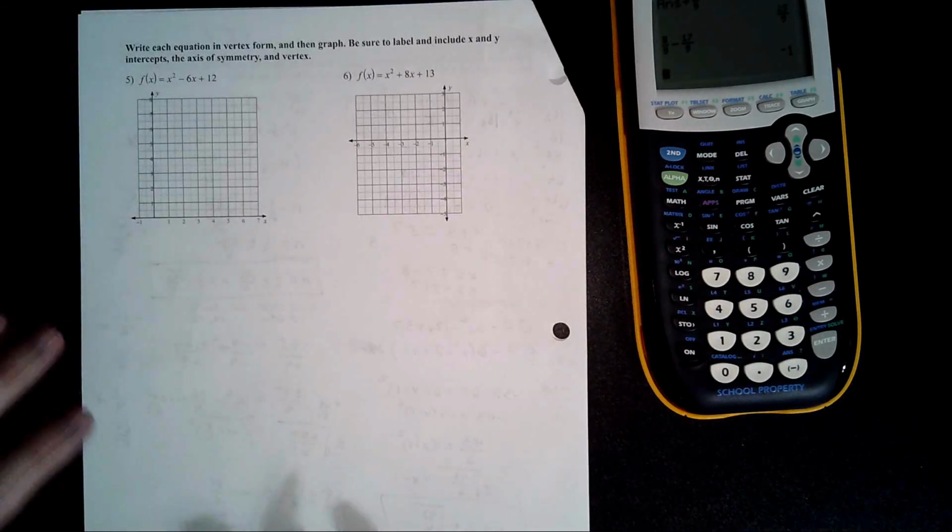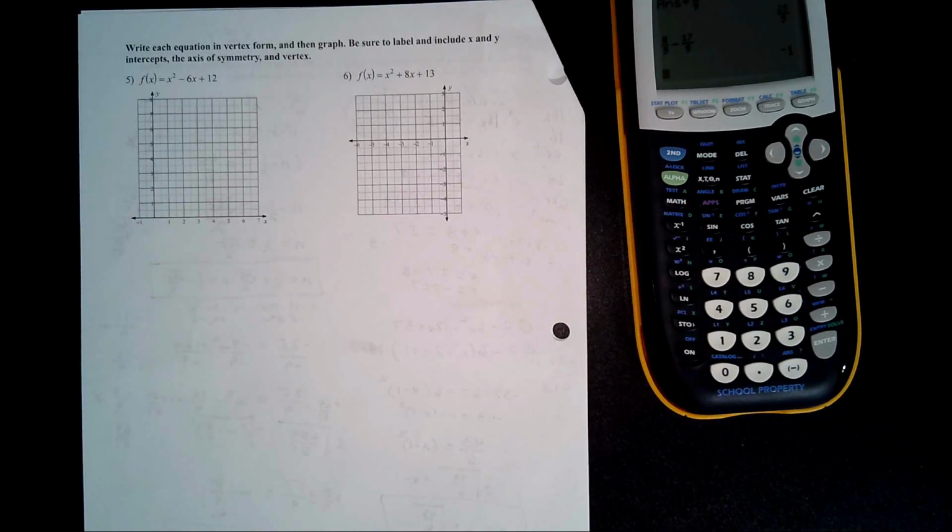So it says here we need to write each equation in vertex form and then graph. It wants us to label and include our x and y intercepts, axis of symmetry, and vertex, just like that last test. Please note, not all questions have x-intercepts. In fact, the first question does not have any x-intercepts. We're going to see that in just a moment.